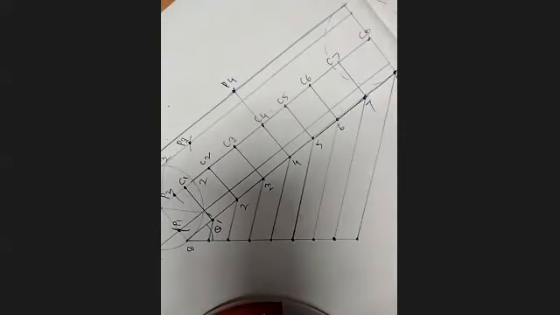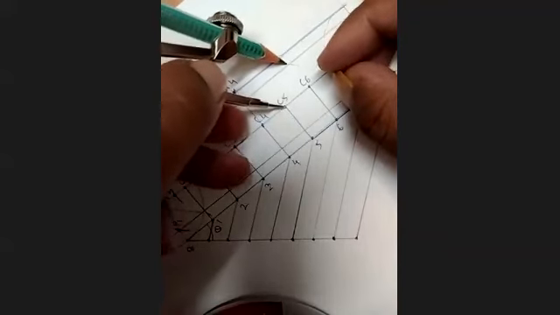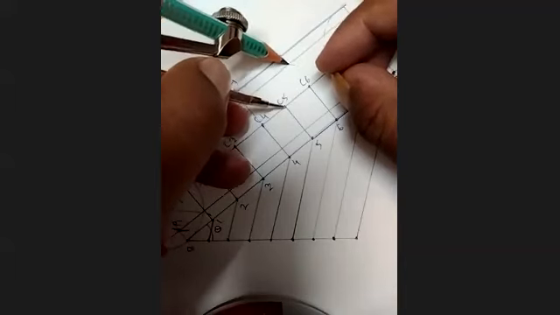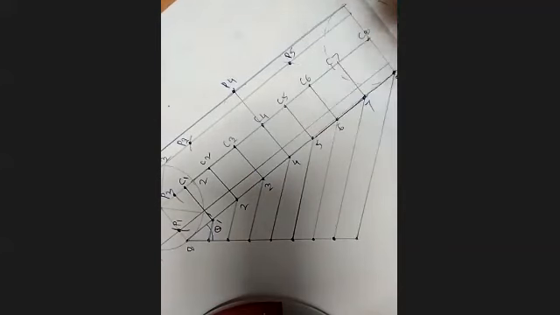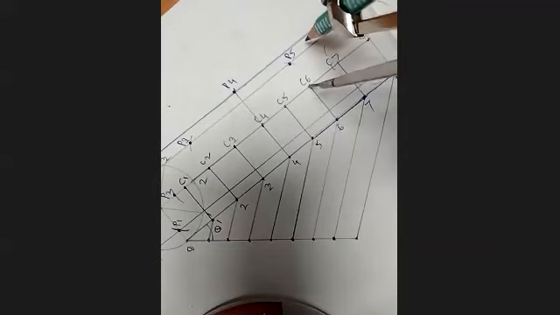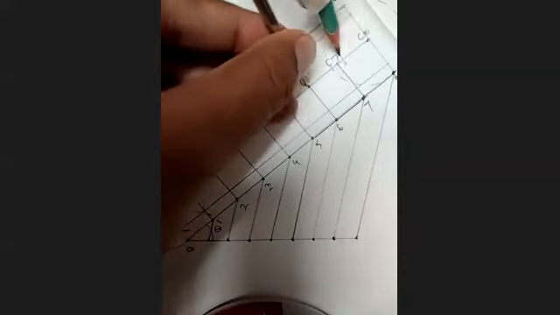Then point up your rounder at C5 and cut the next line. It cuts here. You have to take a small arc. It will give the next point, which we can call P5. Similarly, with center C6, cut the next immediate line below the previous line.